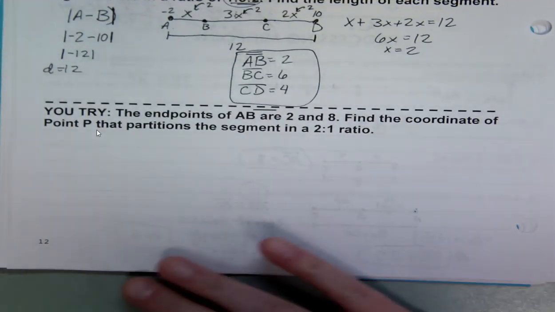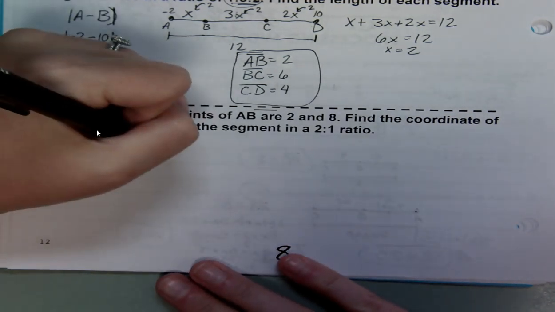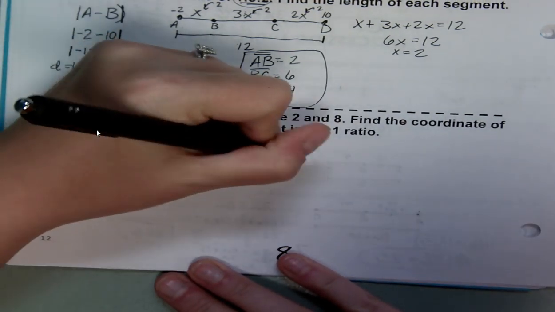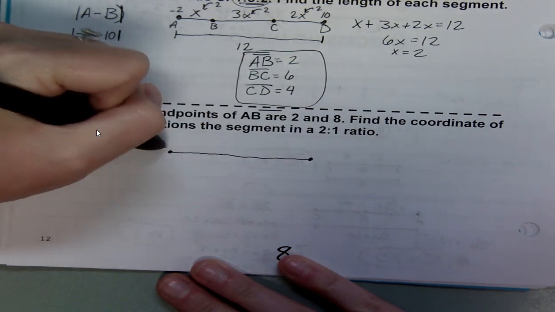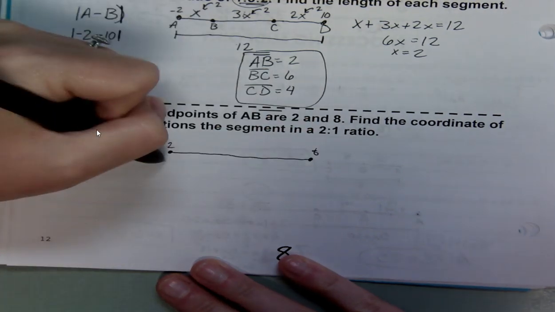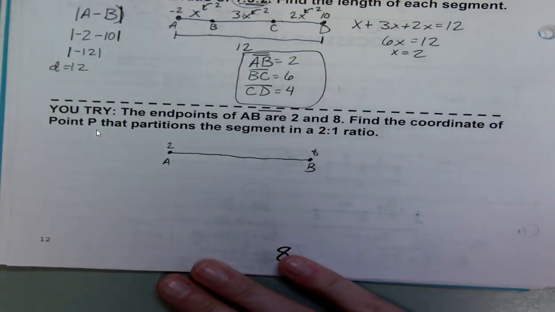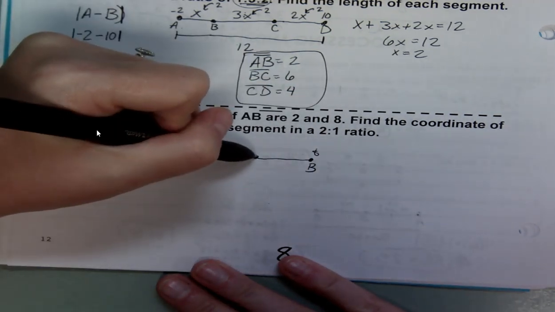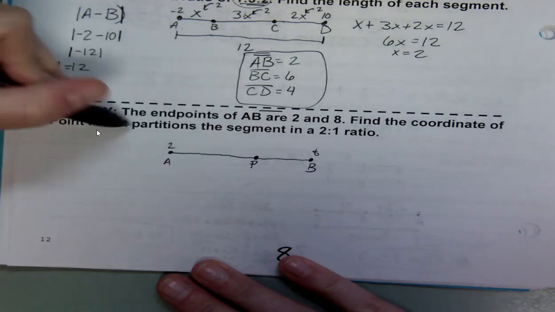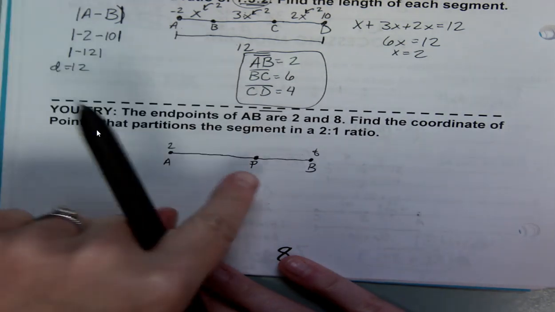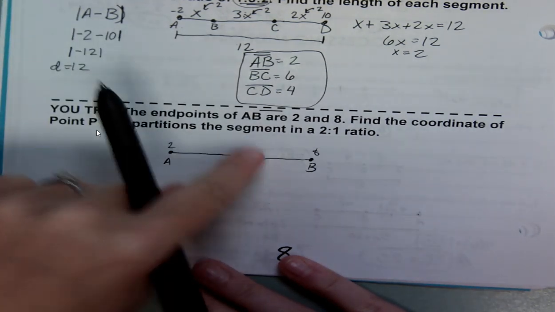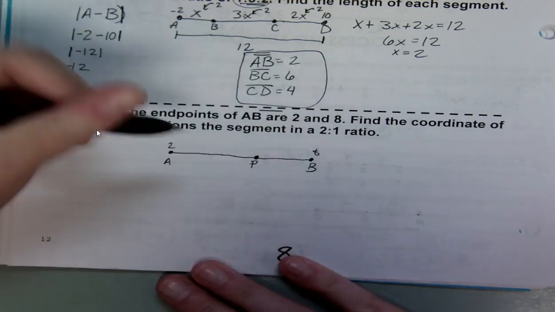I'll get one more of these. The endpoints of A, B are 2 and 8, A and B. And it's segmented in a 2-to-1 ratio. It said P partitions the segment in the 2-to-1 ratio. So point P cuts that segment right there.